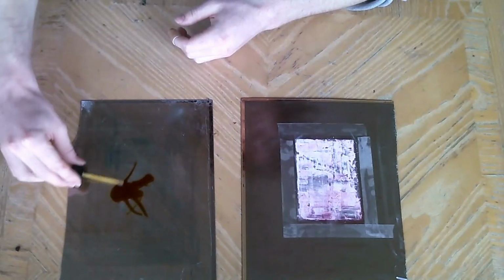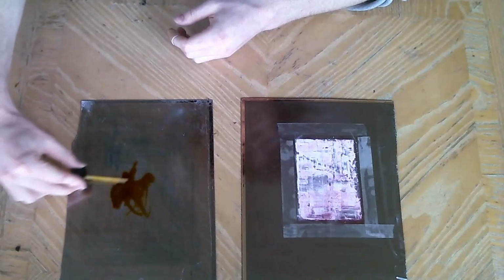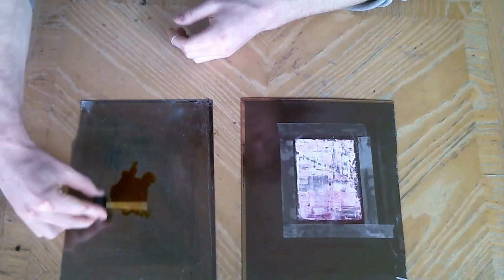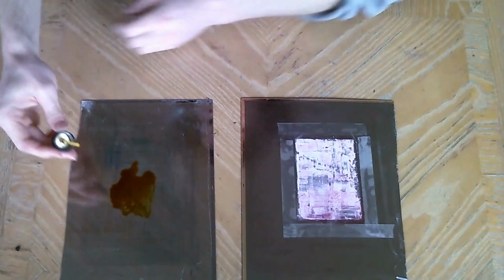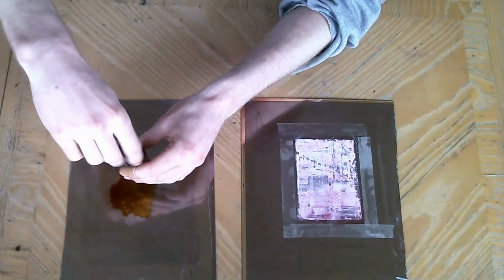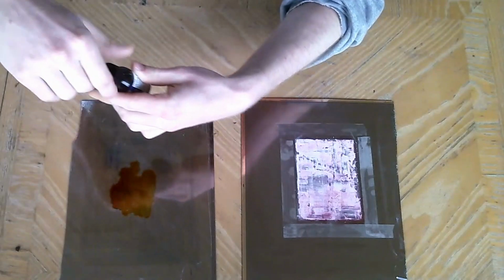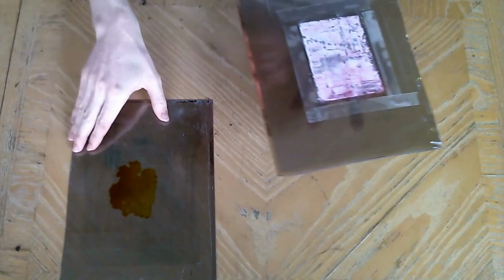So we are going to apply maybe a quarter teaspoon of this to the carbon layer, the pencil layer of conductive glass, and then we are going to adhere the two together using the two-sided tape, and we're going to seal it off.